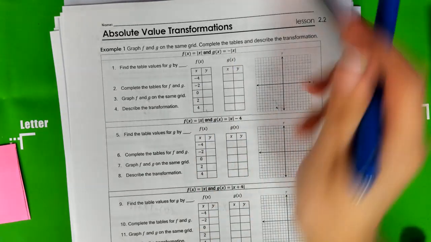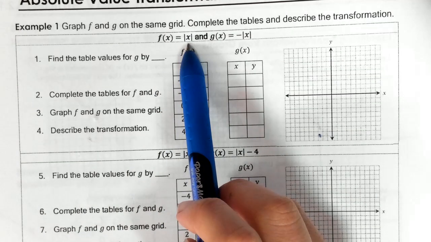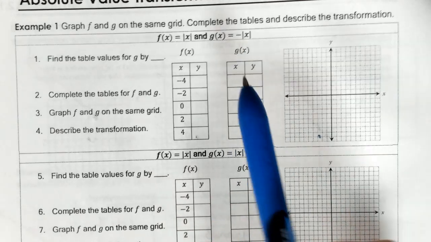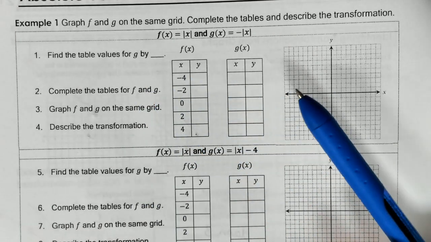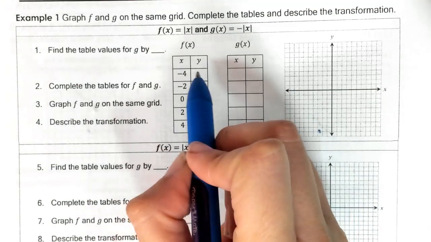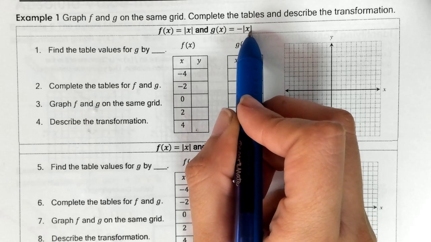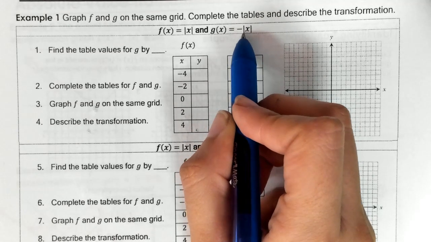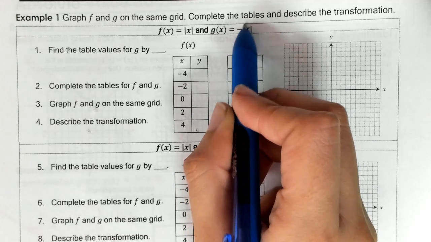So what we're going to start with is that I'm given my parent function, absolute value of x, and my transformation function, negative absolute value of x. First, we need to find our value tables by seeing what's changing in this case. If I plug in a -4, the absolute value of -4 is +4, but notice how the negative is outside of that absolute value bar. So this is telling me whatever happens after I take the absolute value, make it negative.